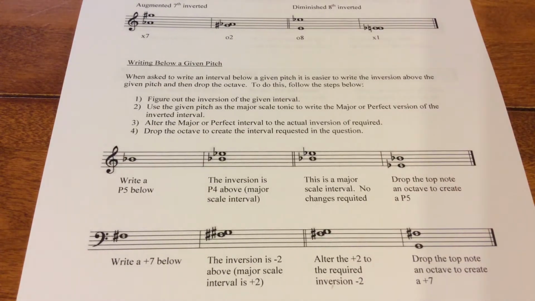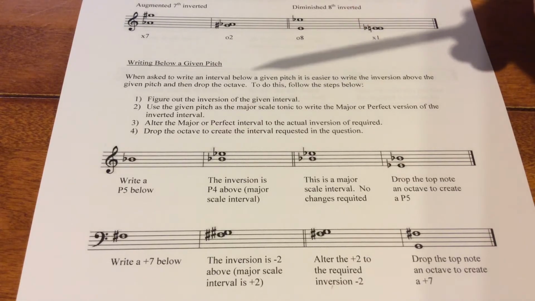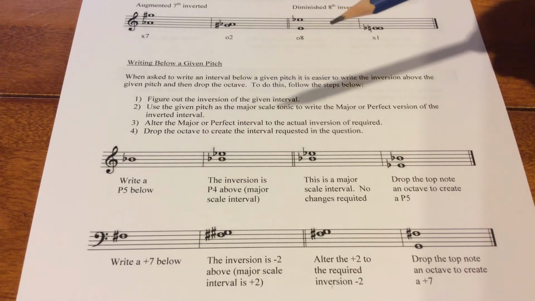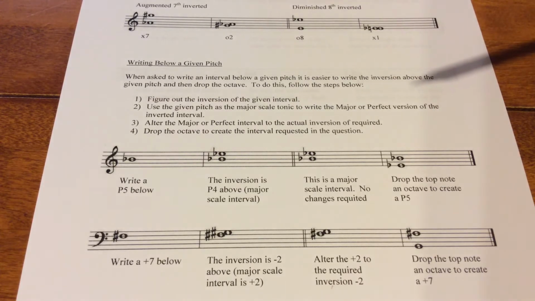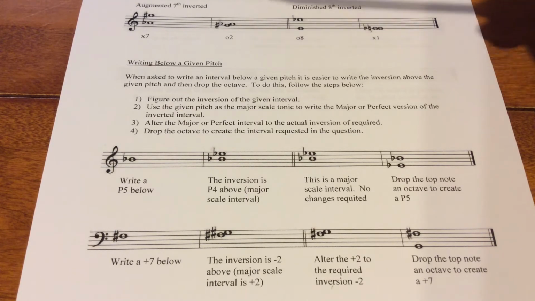But another scenario that you might encounter is that you might be asked to draw an interval that's below a given pitch. This is something that we can still determine, and we're still going to be using previous lessons and steps and methodology to determine how to do this.